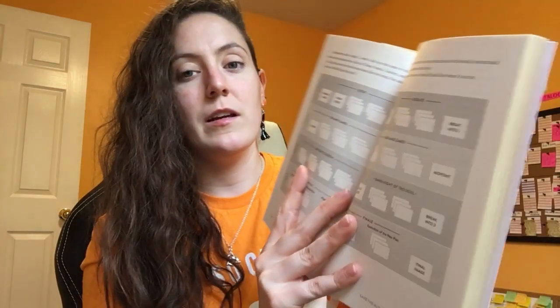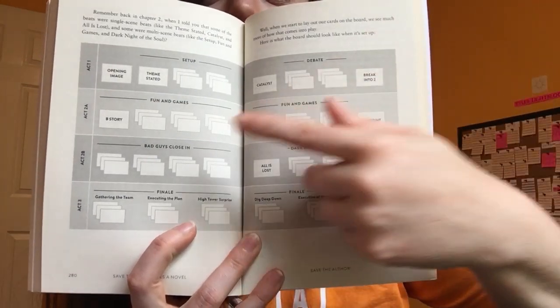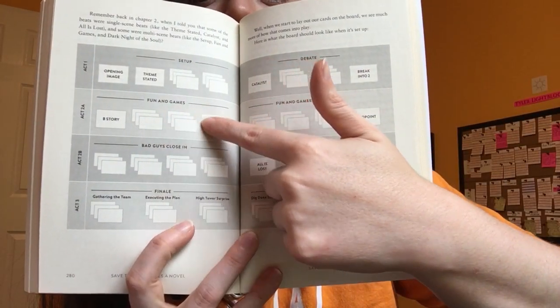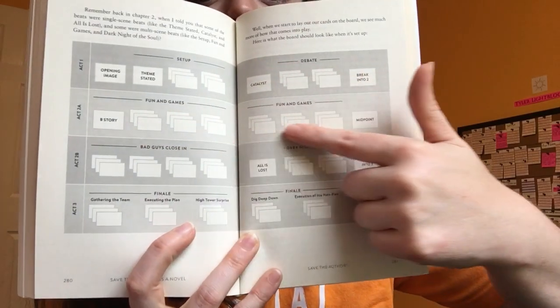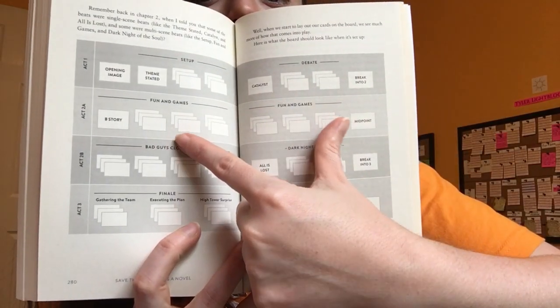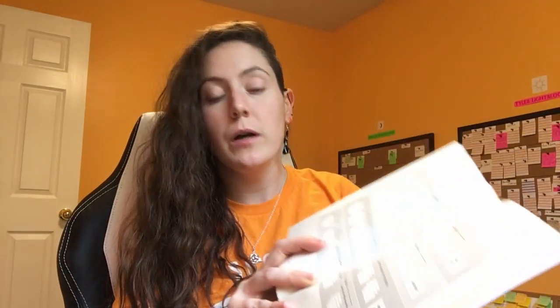And let me find the graphic for you. So there's like this big section here, and this is actually what's on my bulletin boards, but I felt like this is easier to see. So this next thing is the fun and games, which, as you see, it's going to be a lot of scenes. It's not just a one scene story beat. This is going to be the bulk of the first half of Act 2.